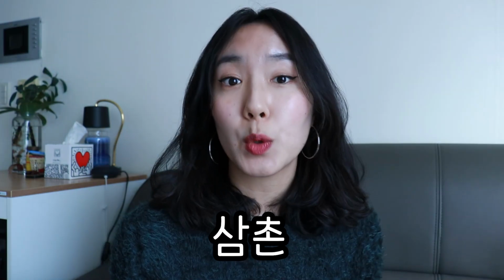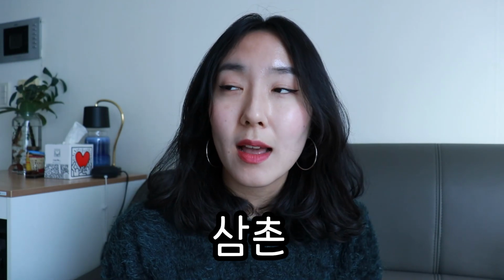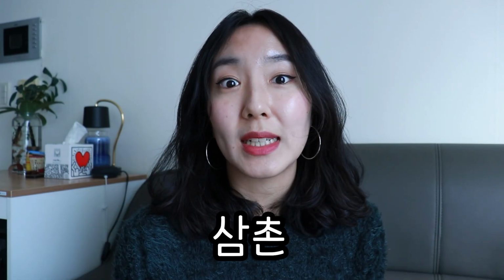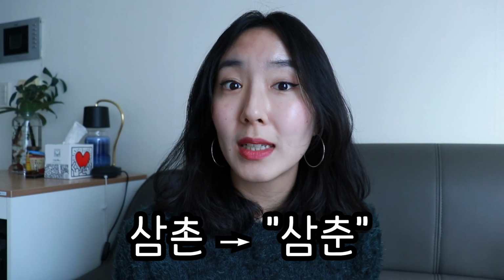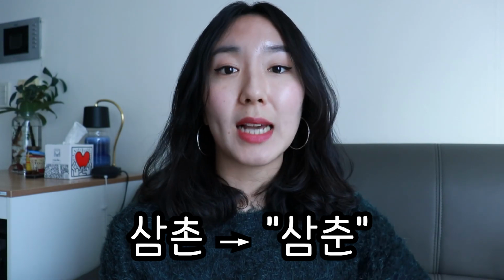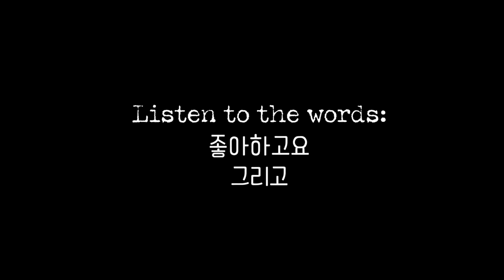So usually it doesn't happen within words or adjectives. They happen a lot in sentence endings or suffixes. But one exception I can think of is the word 삼촌, which means uncle. This word tends to get pronounced as 삼춘 a lot as well, when it should be 삼촌. Let's look at a couple other real life examples together.